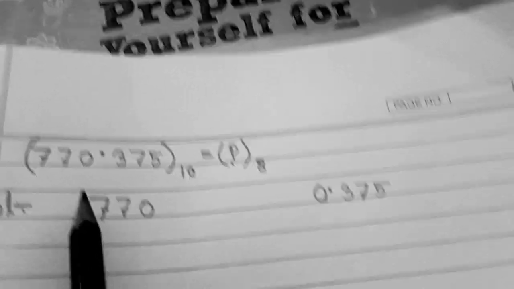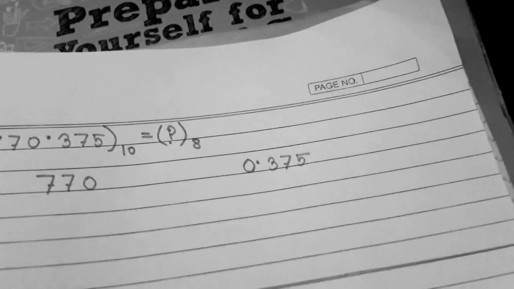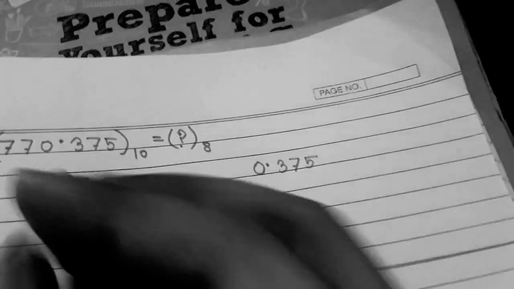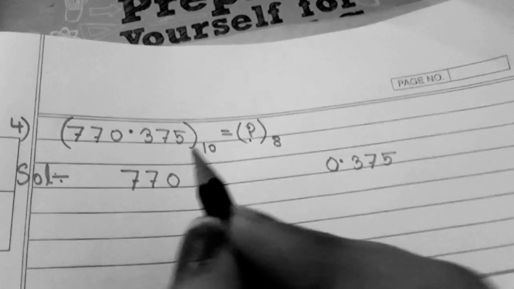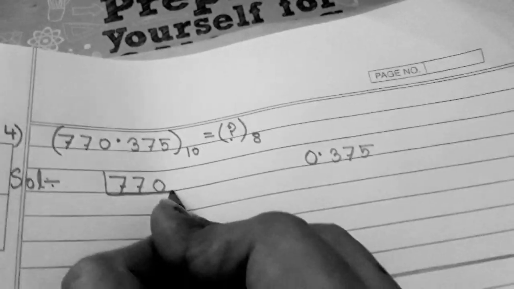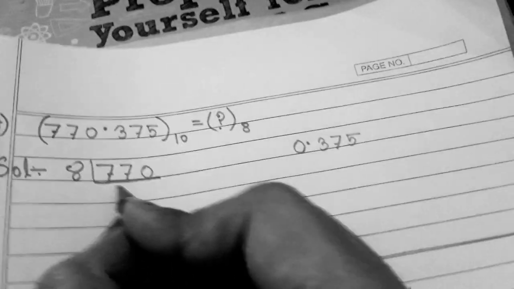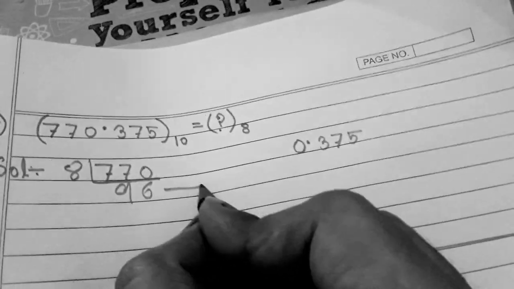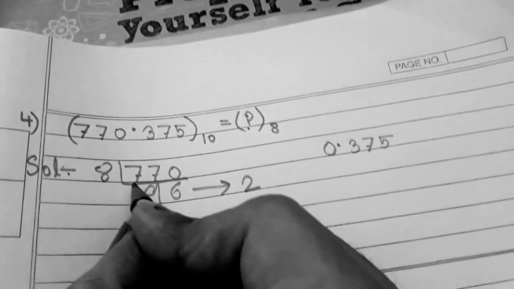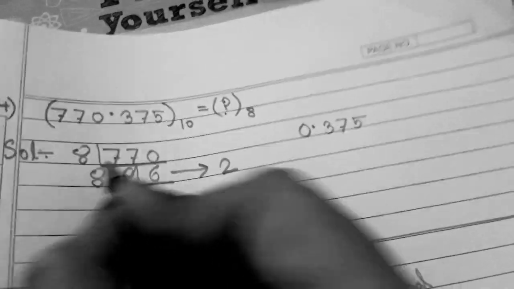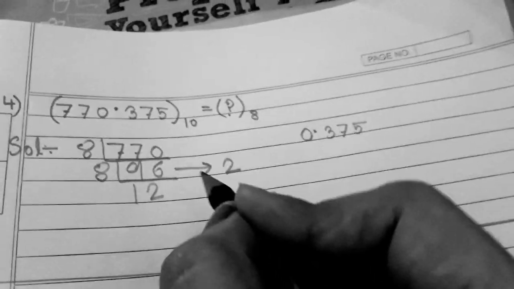Now I show you one of the last examples, which is 770.375. So 770 is the integral part. You start to divide by 8. Here is 96 and as a remainder you get 0. Then here 12.